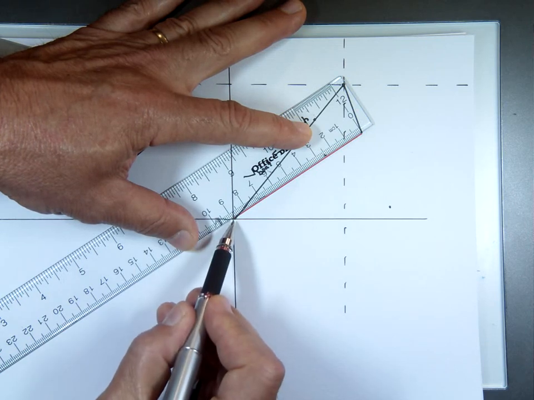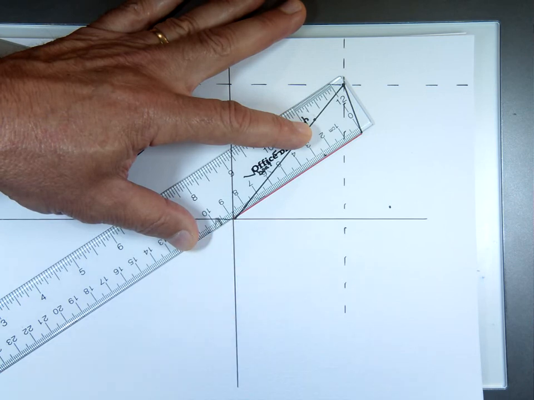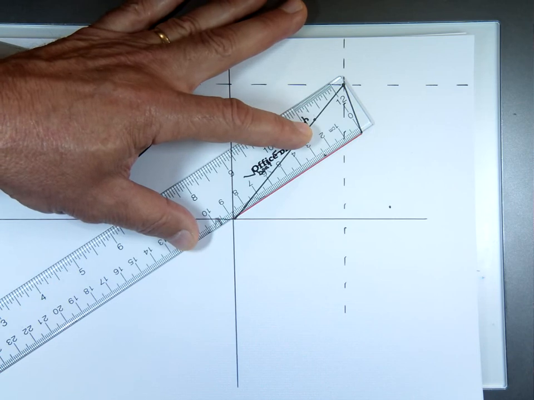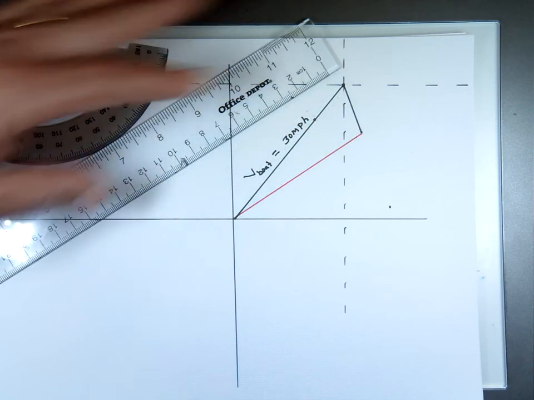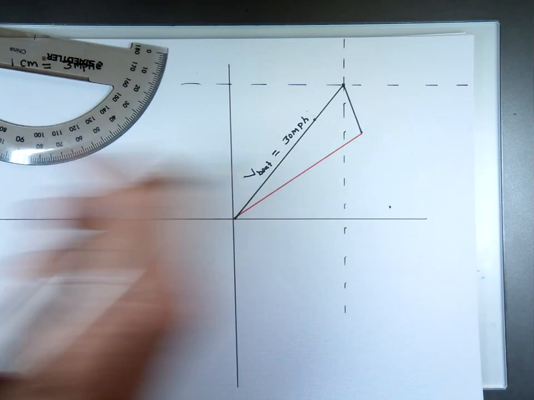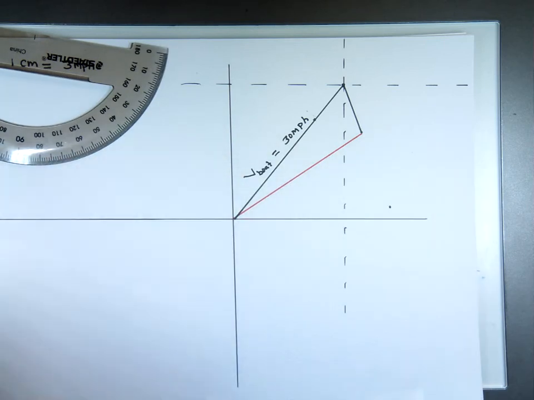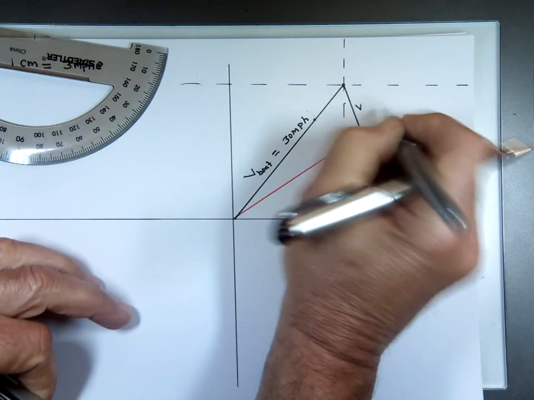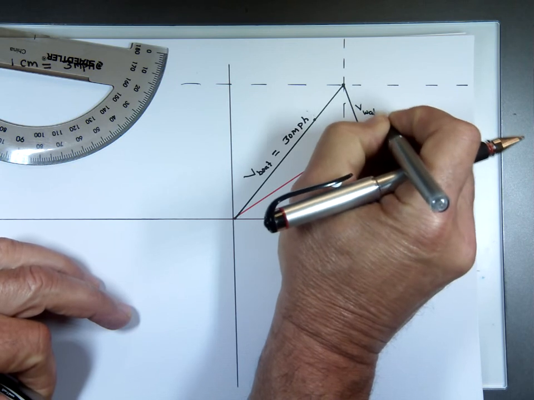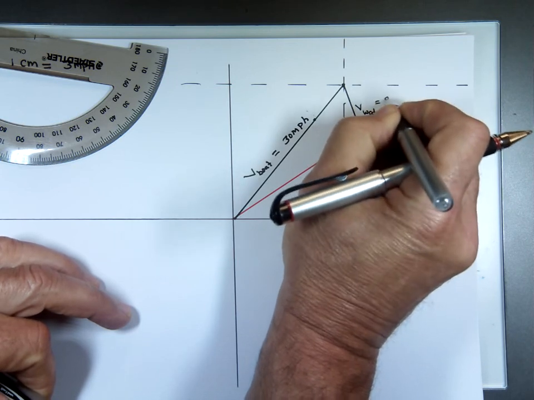Is it 9, 8.8, 8.9? So that's my result actually. So this is the velocity of the current, the water, which is 9 miles per hour.